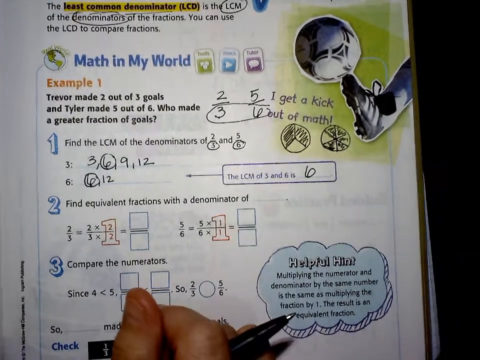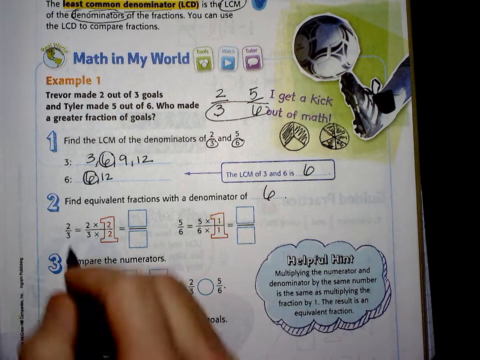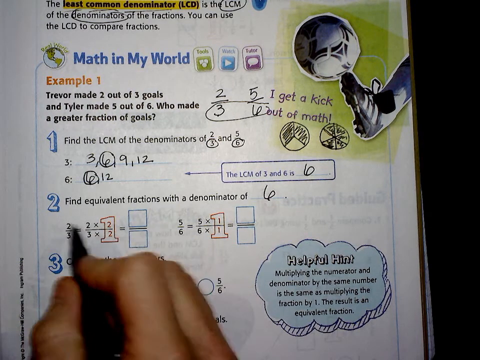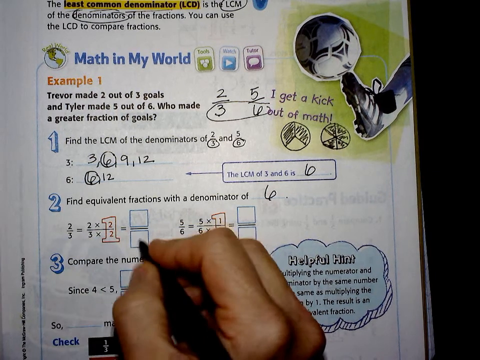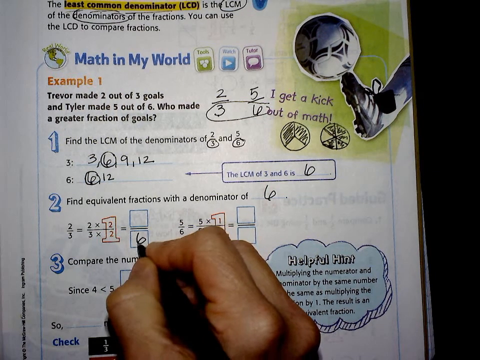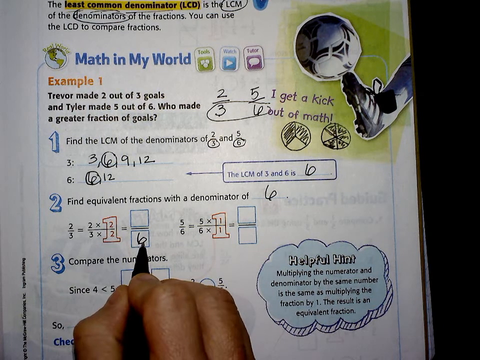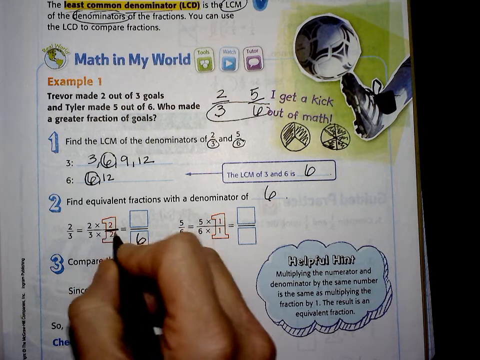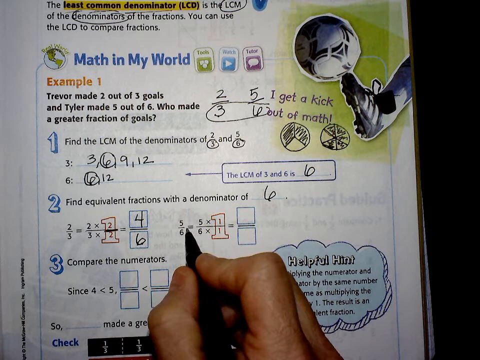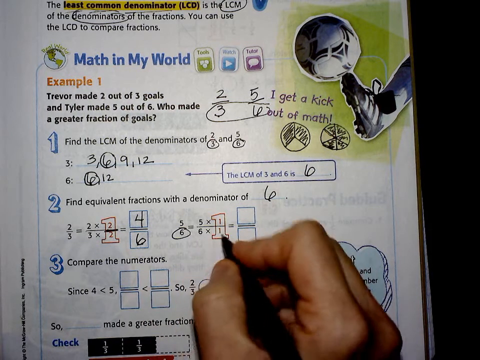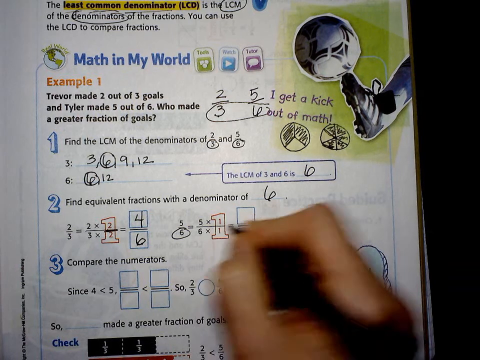So now we're going to make equivalent fractions with the denominator of 6. This is hard for me to see here because it's already written. But we've got our 2/3, and we're going to change the denominator to 6. So 3 times 2 equals 6. We have to do the same thing to the top that we do to the bottom. 2 times 2 is 4. This one is already a 6th, so we don't really have to change it. They multiplied it by 1, but you don't have to. 6 times 1 is 6, 5 times 1 is 5.